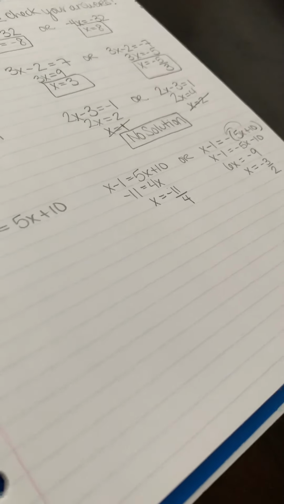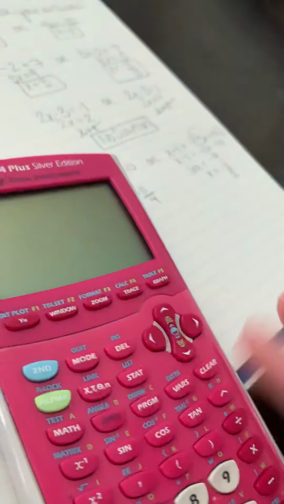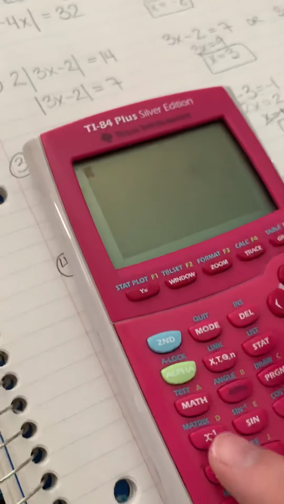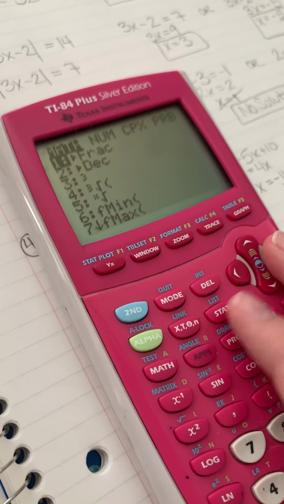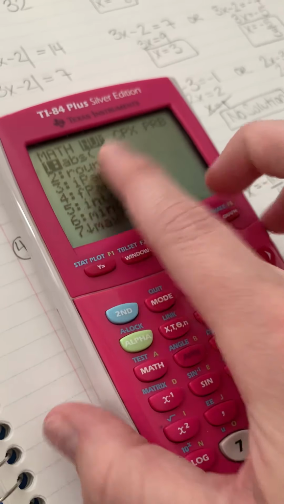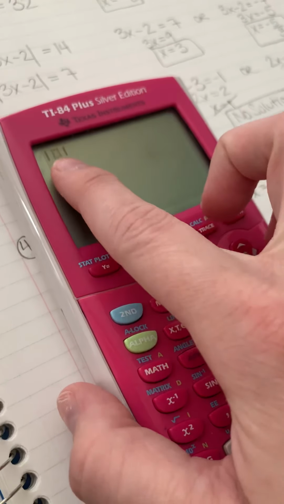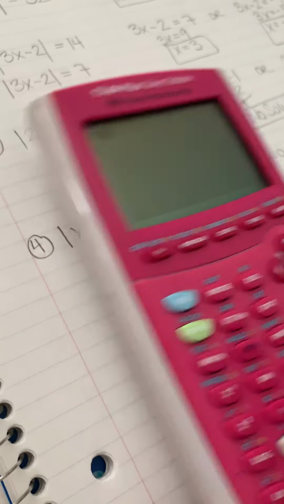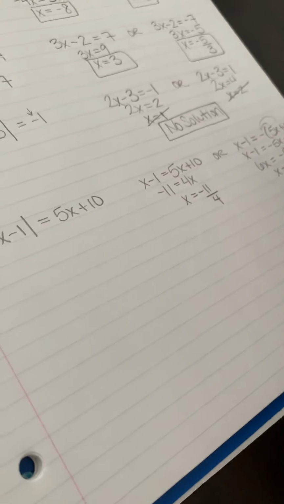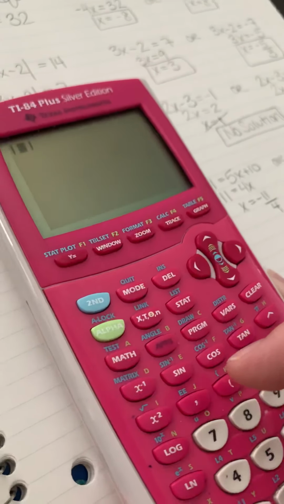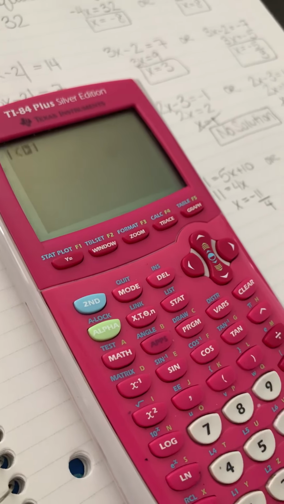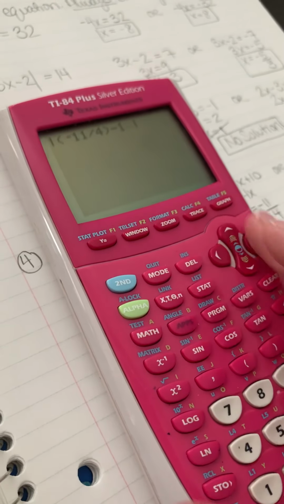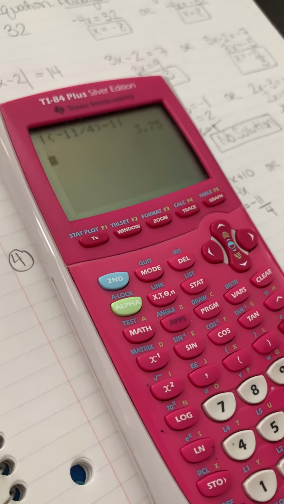Okay, so let's see how that works in your new fancy calculators. So absolute value, you're going to go to math, arrow over, and you have ABS, which stands for absolute value. And it'll look similar to this, or it'll actually say ABS. Mine's a little bit more updated than the school ones. So then I'm going to type in -11/4 minus 1. Now, because I have a fraction, I'm going to use parentheses. So parentheses, -11/4 minus 1. Arrow over, get an answer of 3.75.